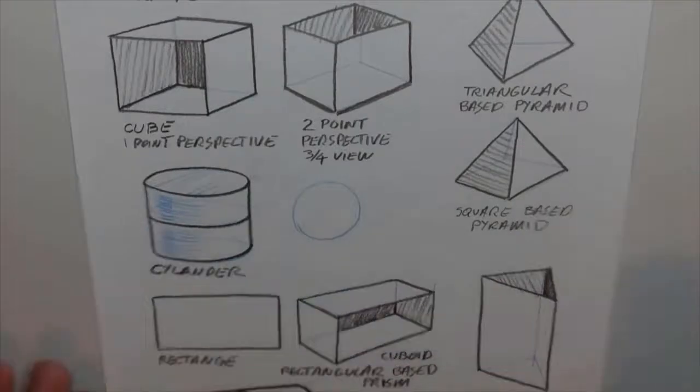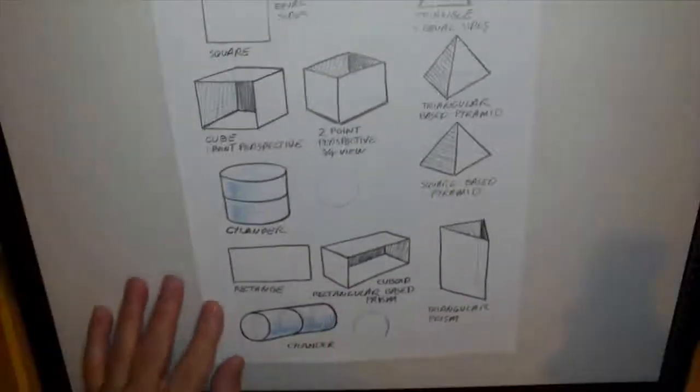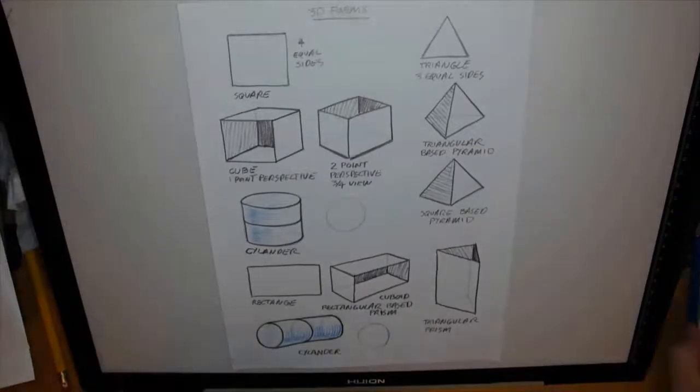So I'll wrap up this tutorial. And this is the page you should end up with, and submit for part 1 of the 2-part of 3D Forms.